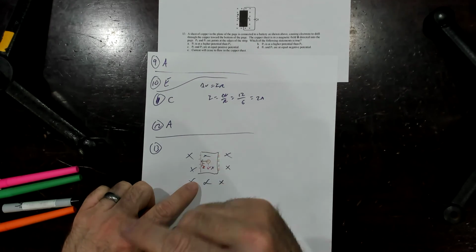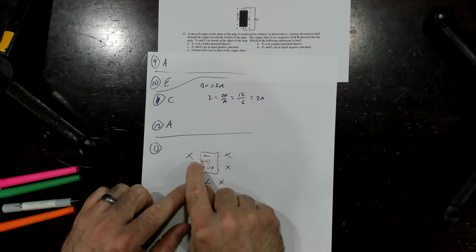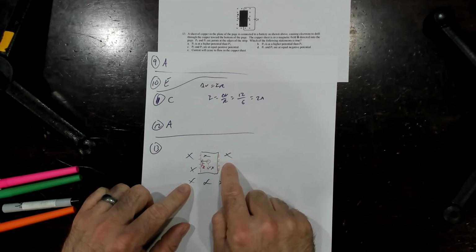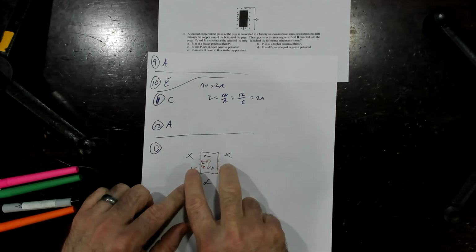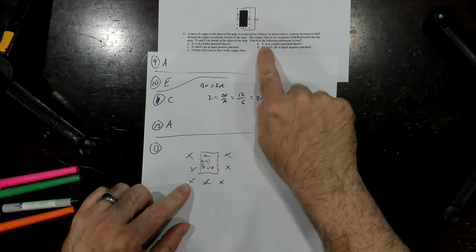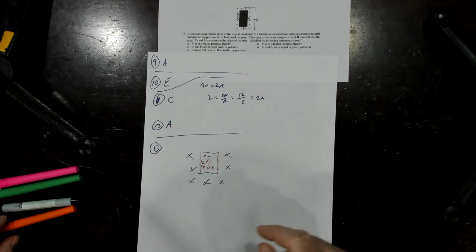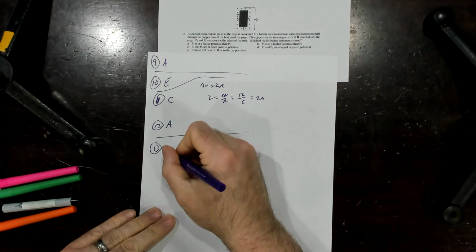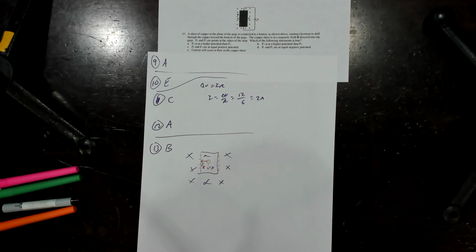Anyway, the point is, if electrons get pushed here, this is the low V side, this is the high V side. So that right side, the P2 side, is the high V side. So we want P2 is a higher potential than P1. That would be choice B. That would be my answer for 13. And that's the multiple choice.